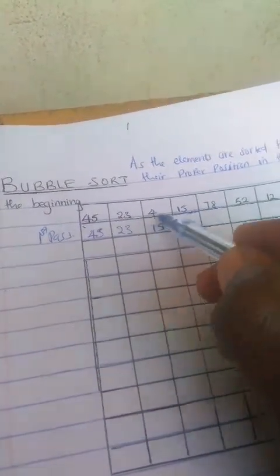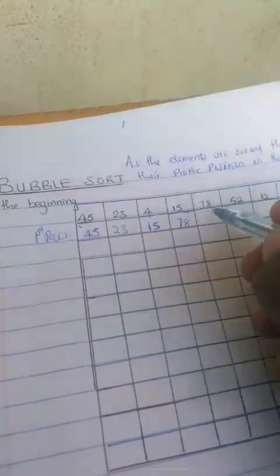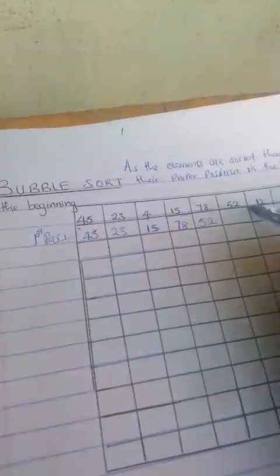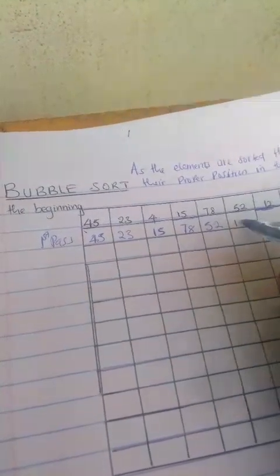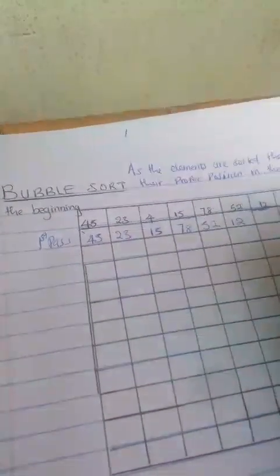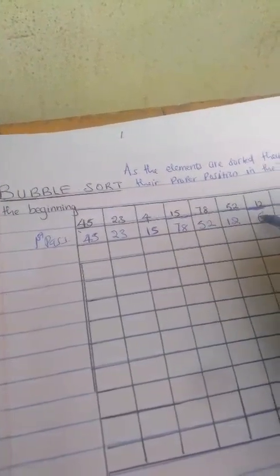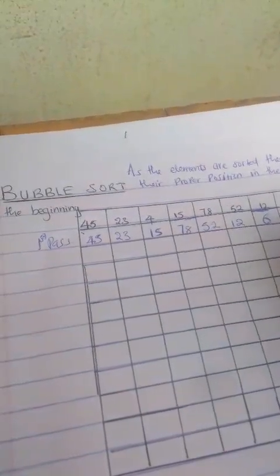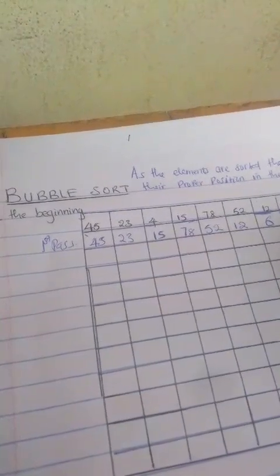How about 4 and 52, which is greater? 52 is greater than 4, so 52 is gonna take its position. How about 4 and 12, which is greater? You can see 12 is greater than 4. How about 4 and 6, which is greater? 6 is greater than 4. How about 4 and 56, which is greater? 56 is greater. And then 4 is gonna be at the end. Let's go to the second part.